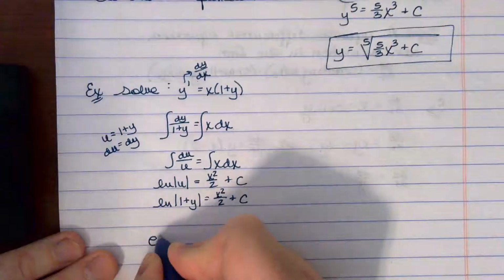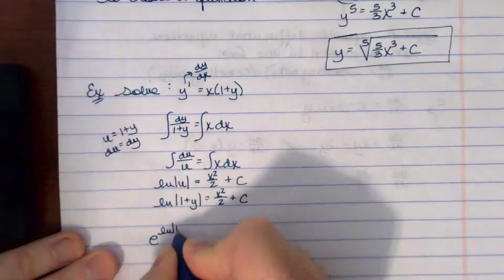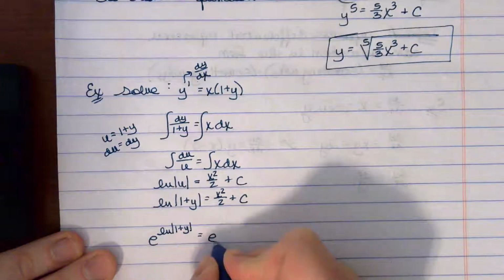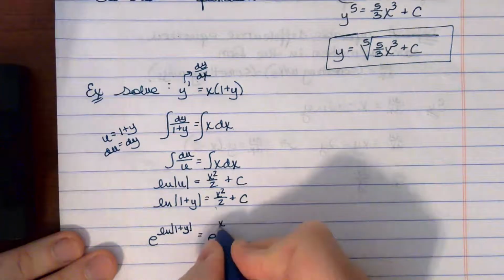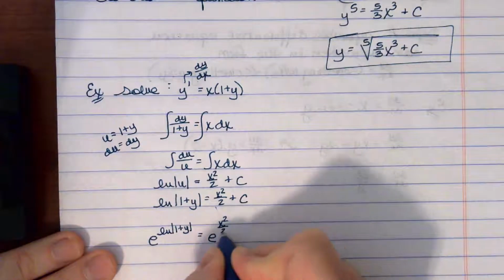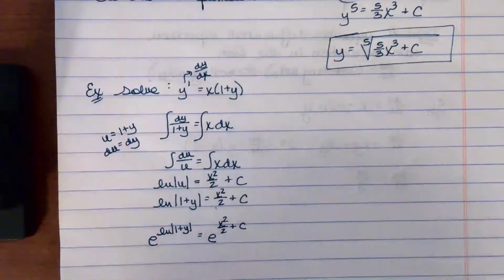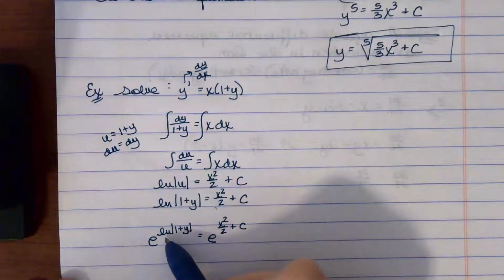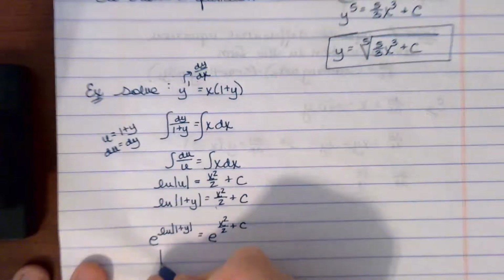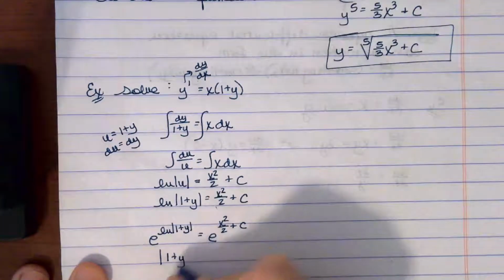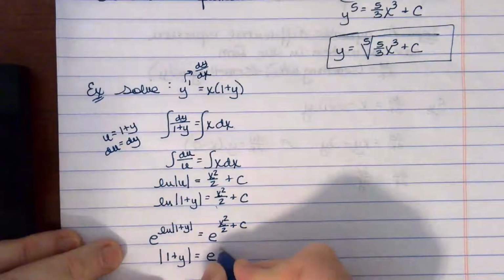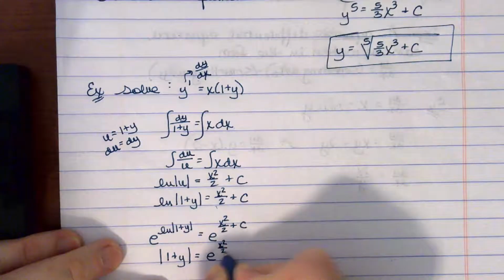I'm going to do e raised to the natural log of the absolute value of 1 plus y equals e to this entire side, x squared over 2 plus a constant. Now, on the left side, my e and my natural log cancel, giving you the absolute value of 1 plus y equals, on the other side, e to the x squared over 2 plus c.